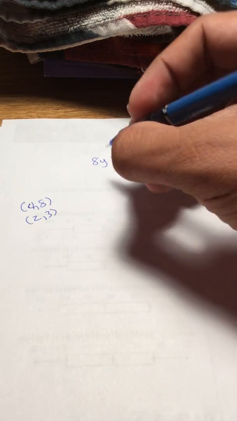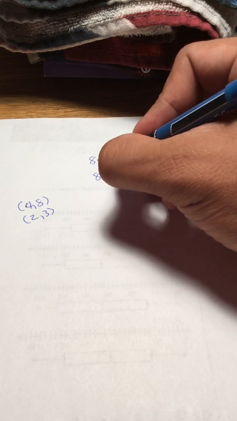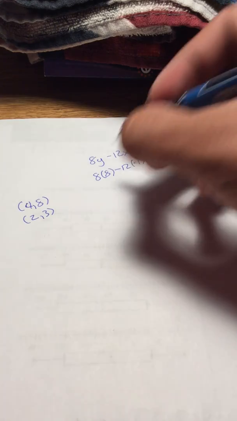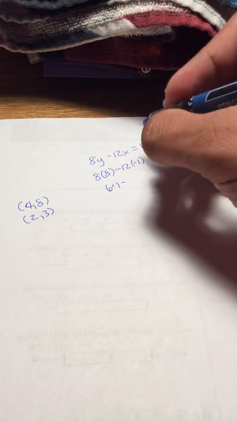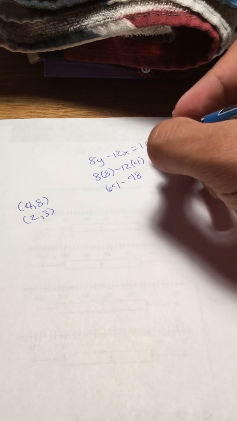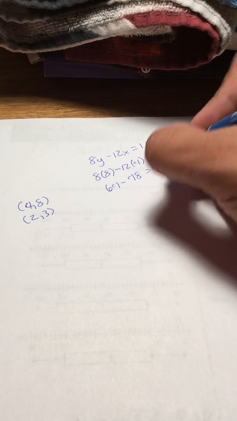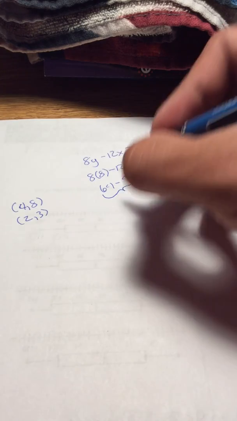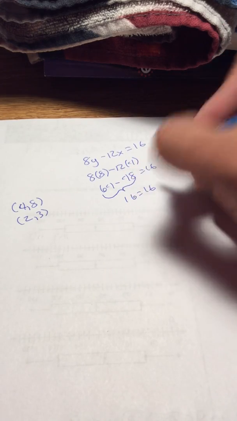So 8 times 8 minus 12 times 4. So this is 64 minus 48, which equals 16. So we're going to check this right now. 64 minus 48 is 16. So it does equal 16. So this is a correct one.